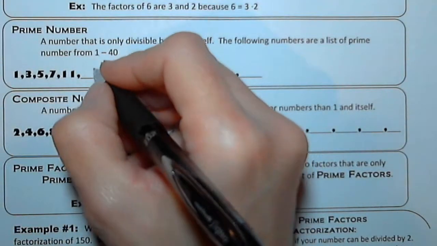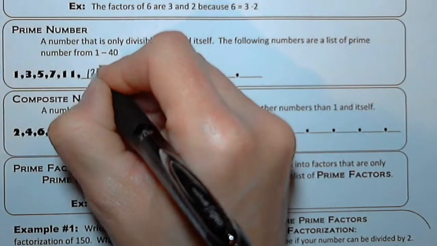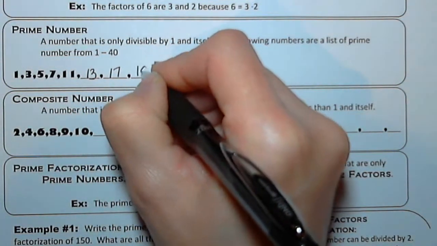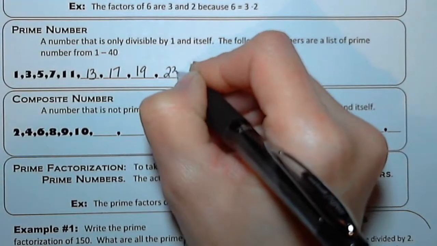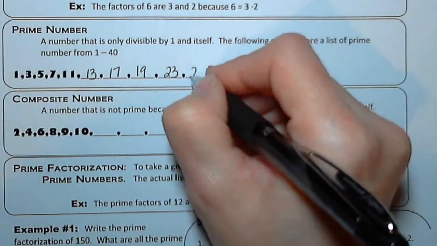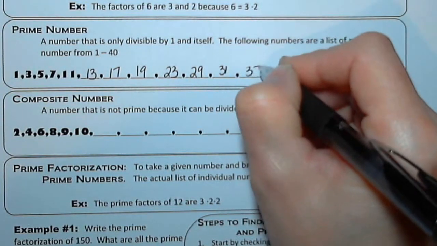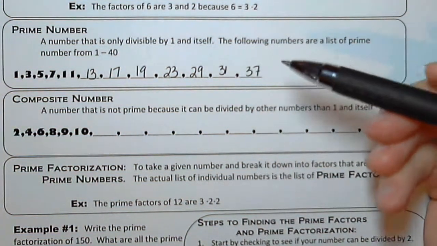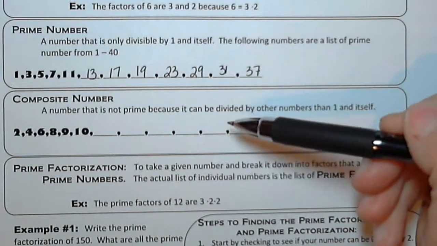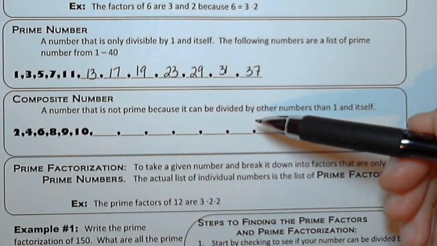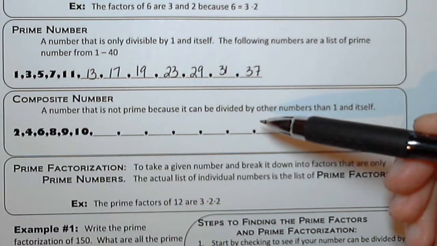Let's make a list of the rest of them. 13 is the next one, 17, 19, 23, 29, 31, and 37. Numbers that aren't prime are called composite numbers, and composite numbers can be divided by other numbers other than 1 and itself.